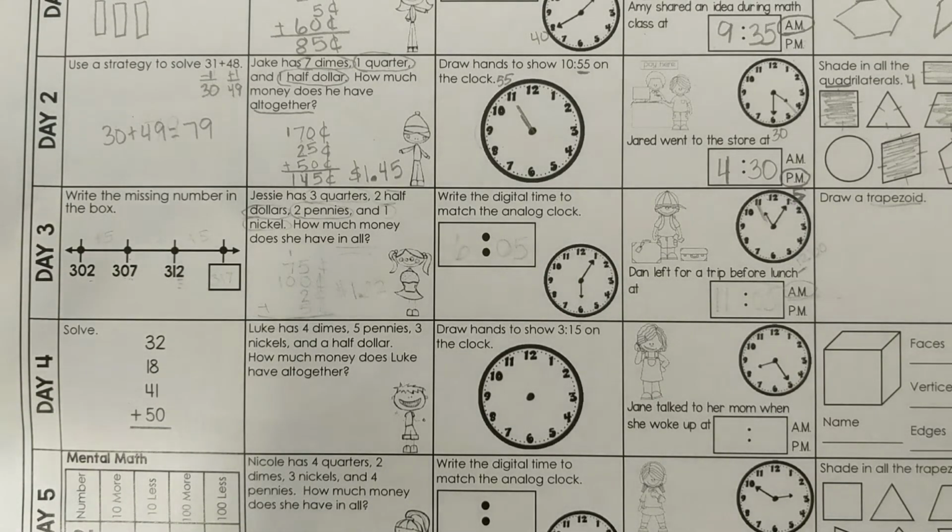We are going to correct our spiral math review. We're doing day 3, and today is Thursday, March 19th.